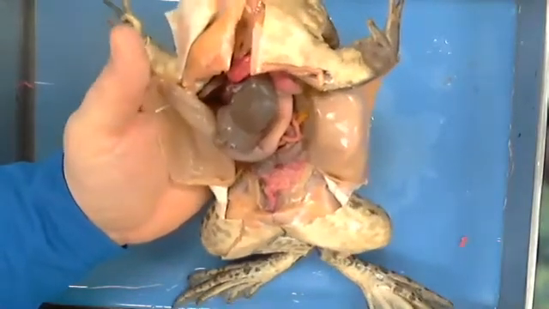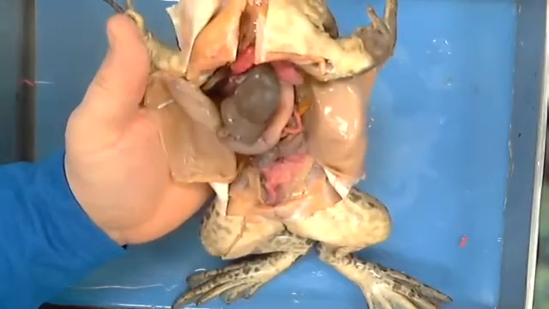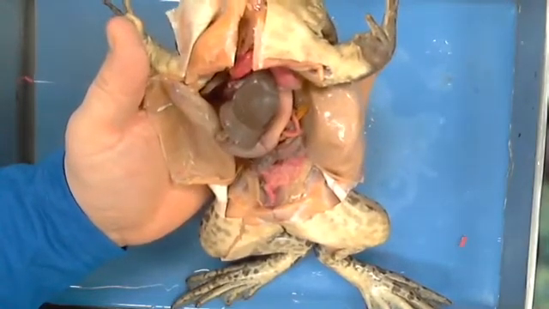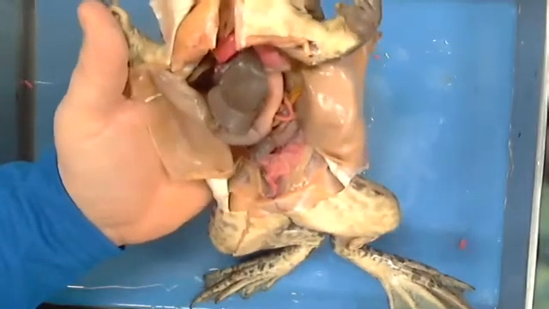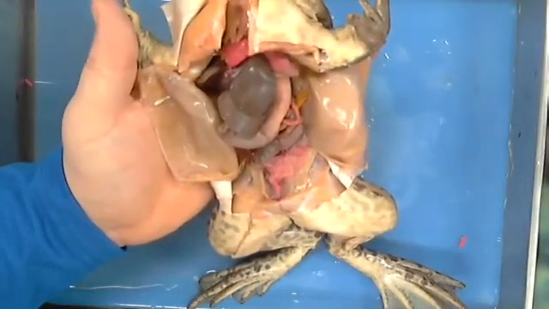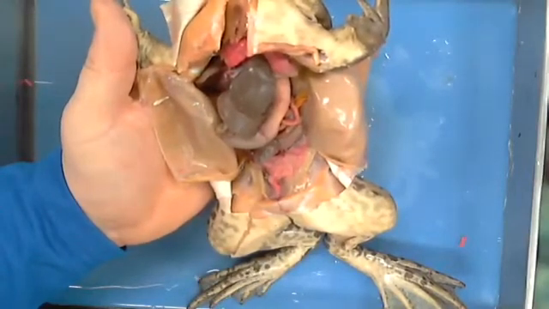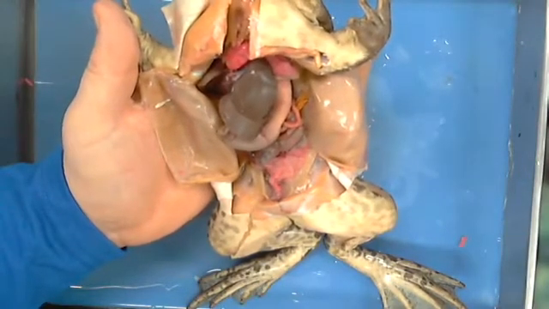Now, the only thing that you don't see, and I'm going to try to see if I can find one maybe over there in the other bucket before tomorrow, is that if this was a female, what else would you probably expect to see in her? Eggs.